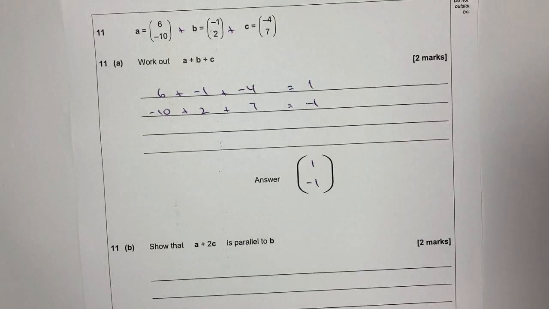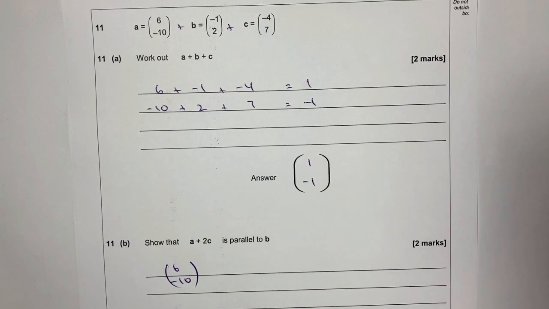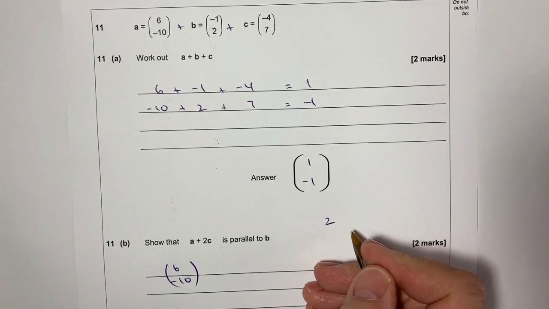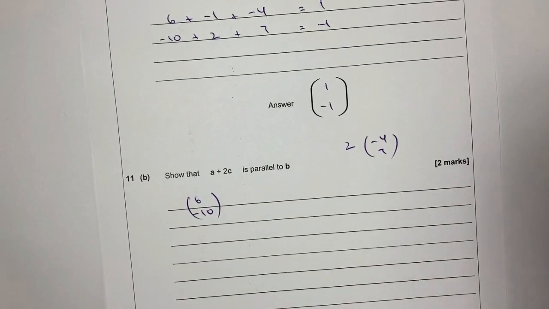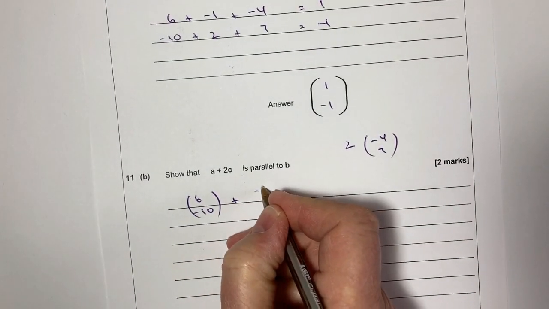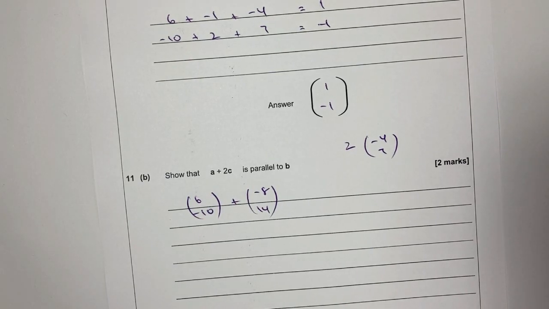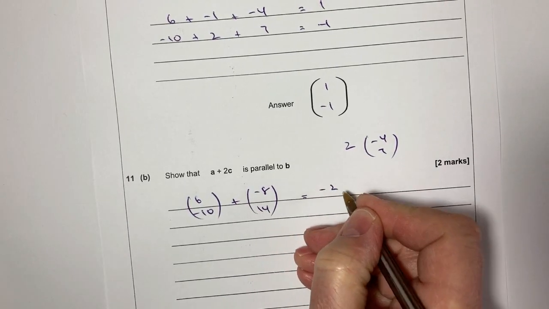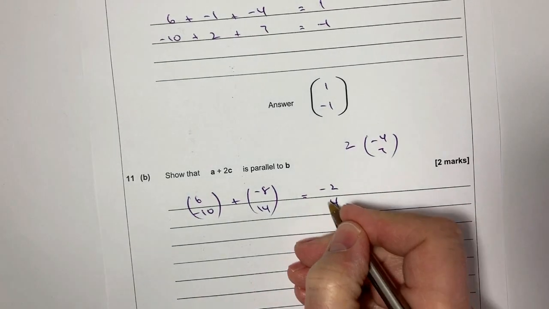Okay, so A is going to be 6 over minus 10. Hopefully you can see that just at the bottom corner there. And 2C is going to be 2 times minus 4 over 7. Well, 2 times minus 4 over 7 is going to be minus 8 over 14. If I add those two together, I've got 6 plus minus 8 is going to be minus 2, and then minus 10 plus 14 is going to be positive 4.